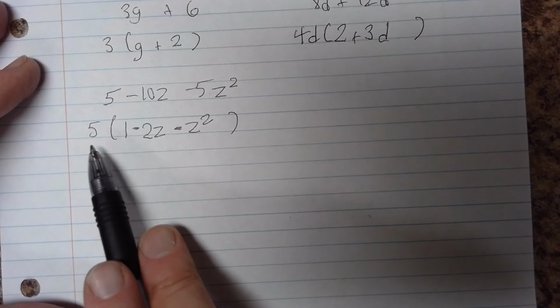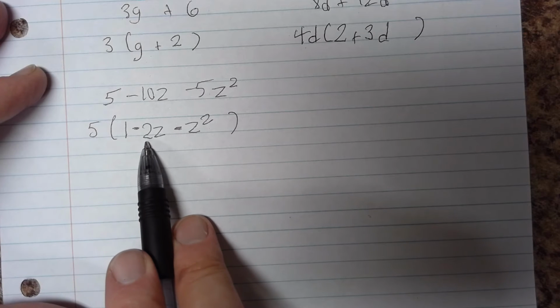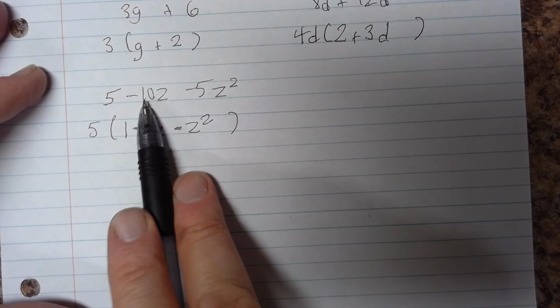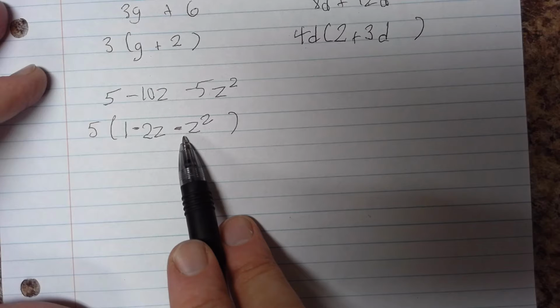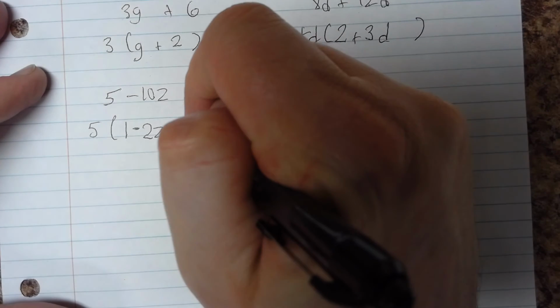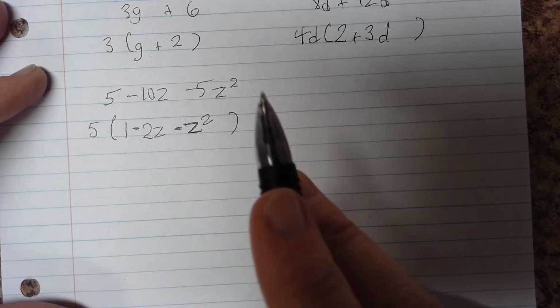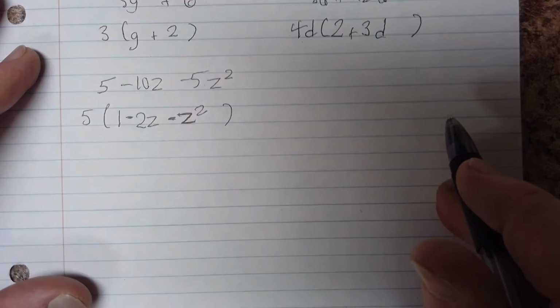Remember how that goes? 5 times 1 is 5. 5 times negative 2z is negative 10z. 5 times negative z squared is negative 5z squared.